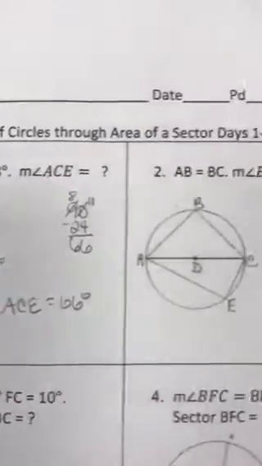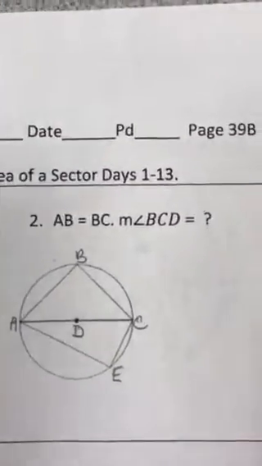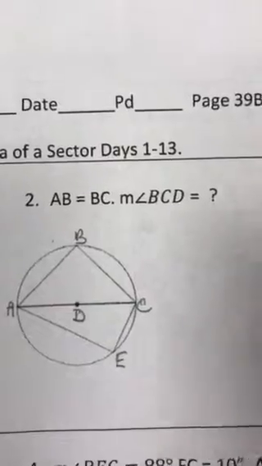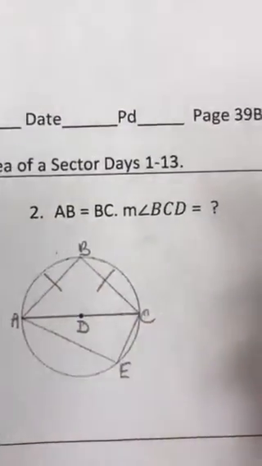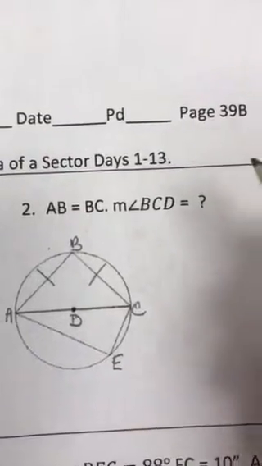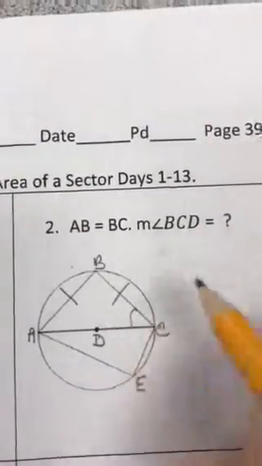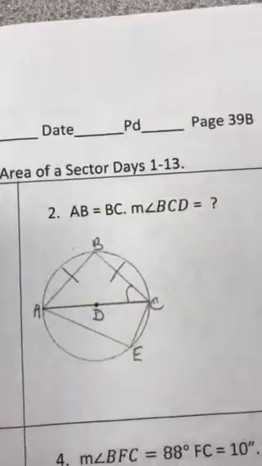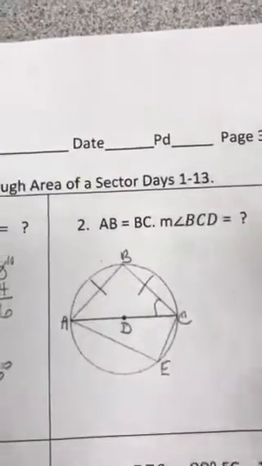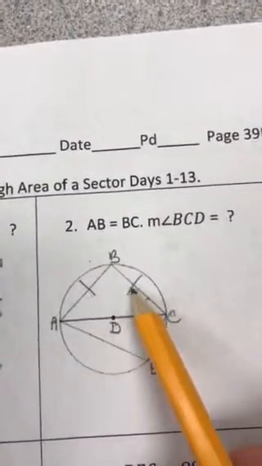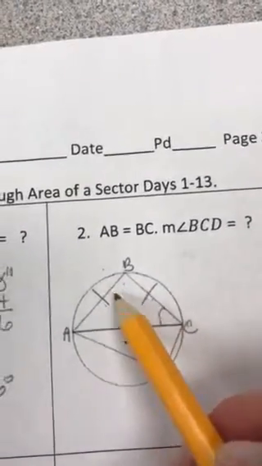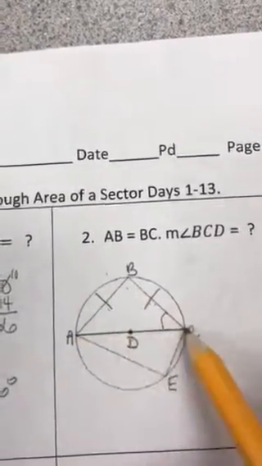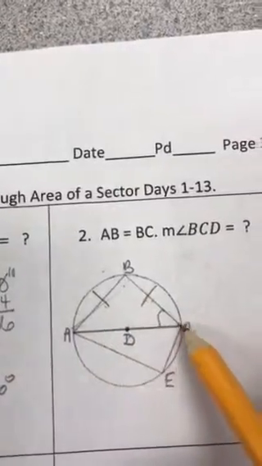All right, so number two. Number two says AB equals BC. So we're talking about these segments right here. They're congruent. The measure of BCD, right here, is what we're trying to find. So if I know that these two are congruent, and I also know what this angle is because it's inscribed, you can see that right here, it's inscribed.